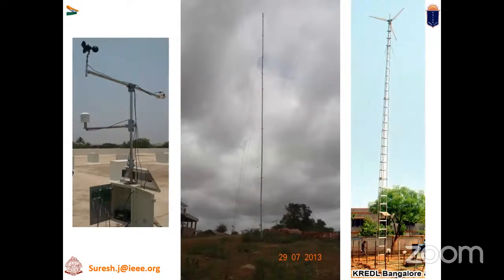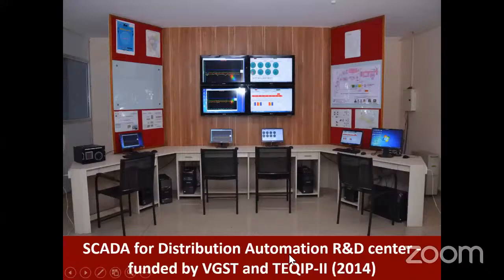So this is the infrastructure which I am now showing here: 50-meter wind mast, vertical axis, horizontal axis wind turbine, and there is a weather station. This was done in 2013. The photograph itself shows. Then this is the SCADA for distribution automation lab, which we created. Entire campus energy management we are able to do. Then single line diagram, load flow studies, the short circuit studies, all using our own data, which is available. Students can sit here and work.